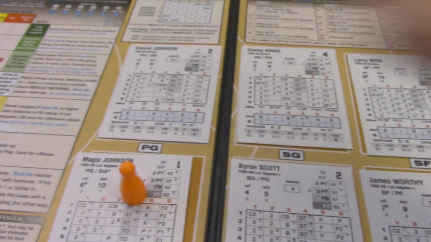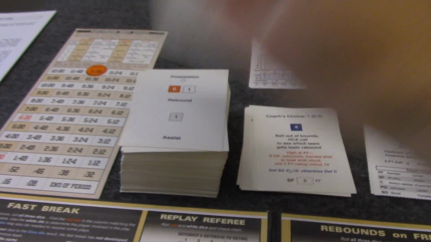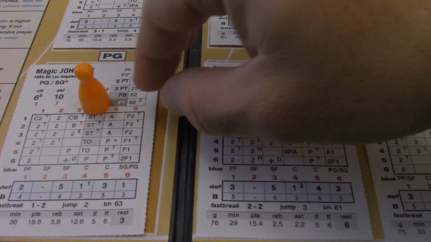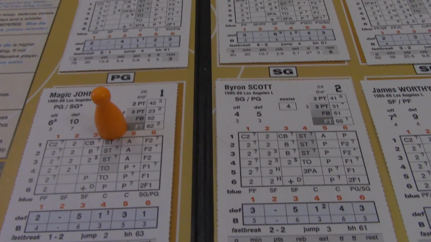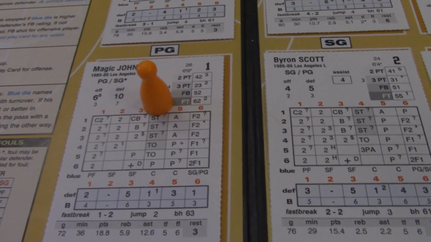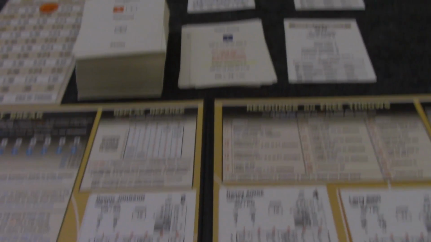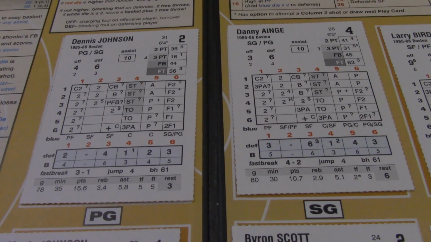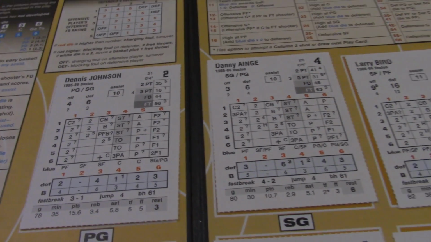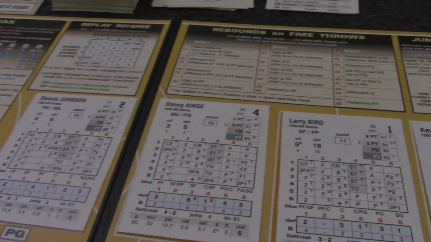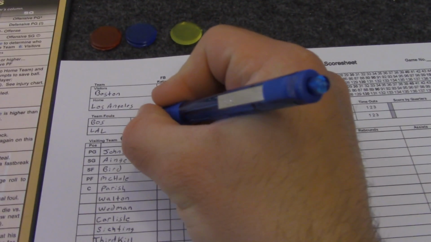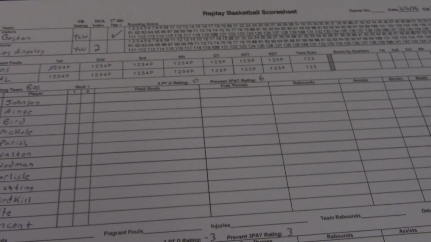So we'll let Magic handle the ball for their first possession. We'll see what he does. It's a 6-1-1. So at 6-1, it's the F2 with a question mark, which means that he could possibly be fouled by his defender. So we're going to look at the blue die as a 1, and that is lower than DJ's column 6 rating. So he does foul Magic. So we get our first foul of the game, and Johnson will head to the line for 2 free throws. So we'll mark off 1 team foul and Johnson's first foul.